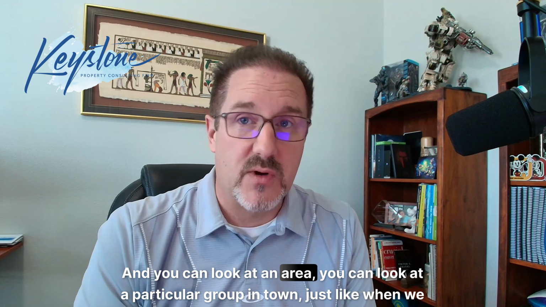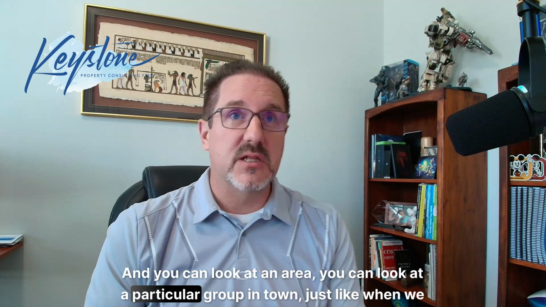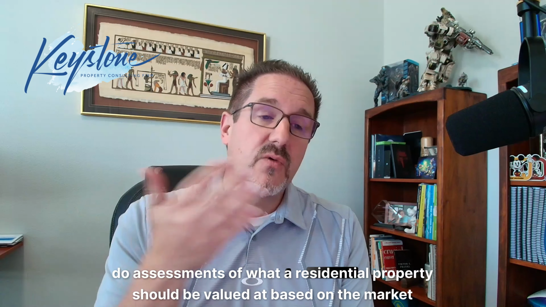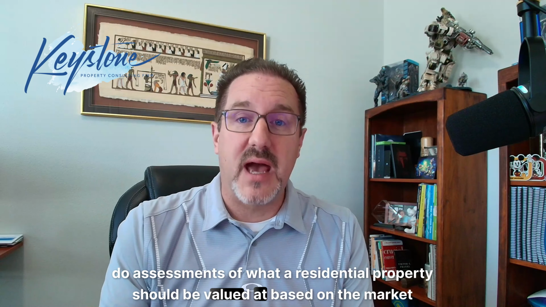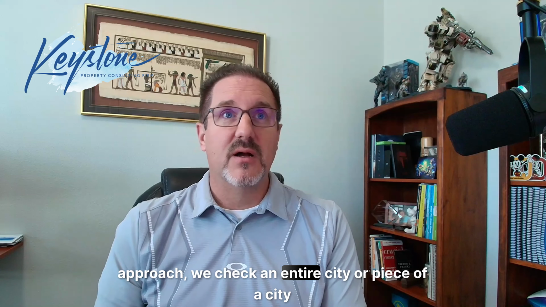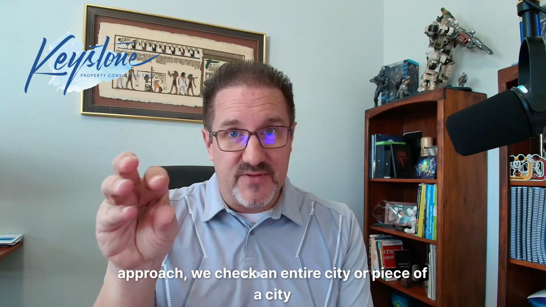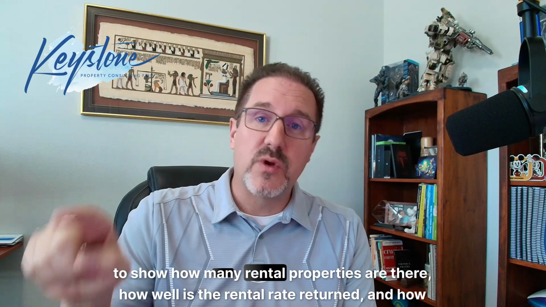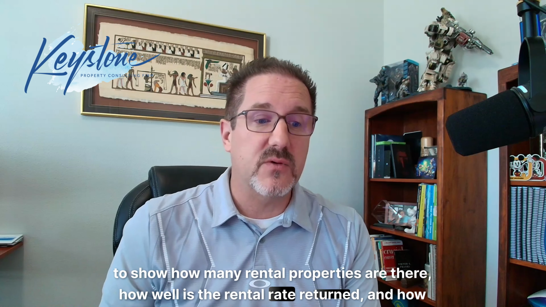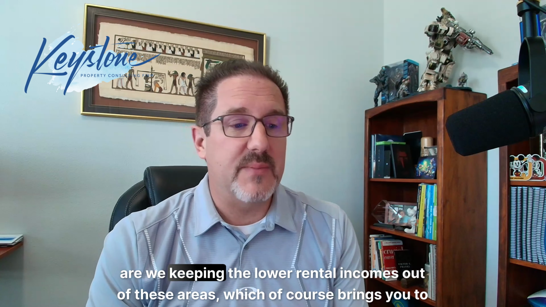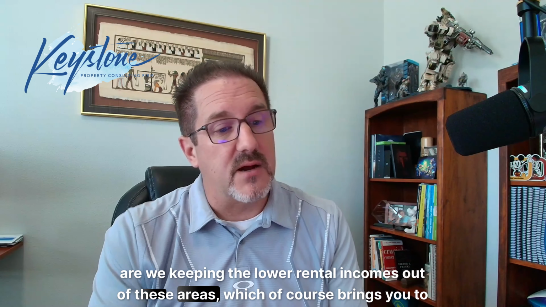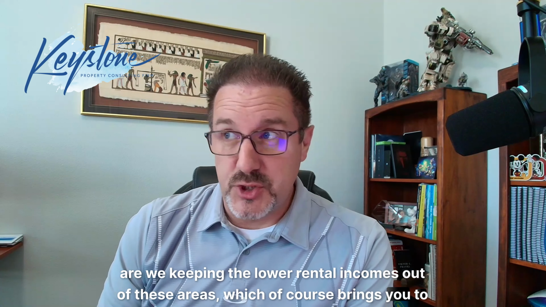And you can look at an area, you can look at a particular group in town, just like when we do assessments of what a residential property should be valued at based on the market approach. We check an entire city or piece of a city to show how many rental properties are there, how well the rental rate is returned, and how we are keeping the lower rental incomes out of these areas. Which of course brings you to vacancies.